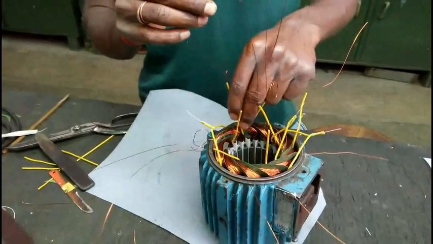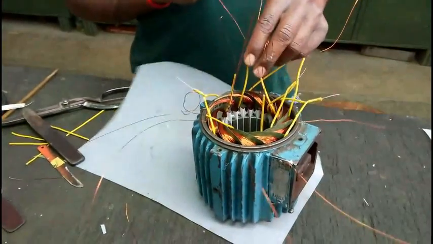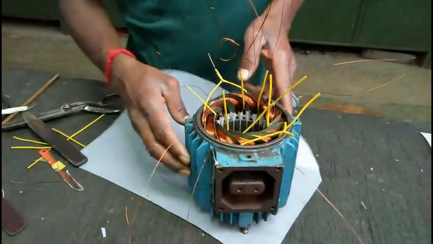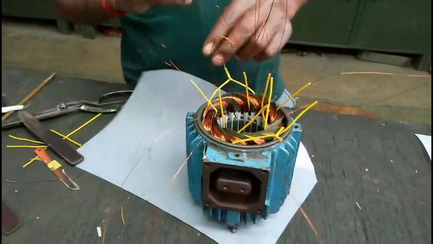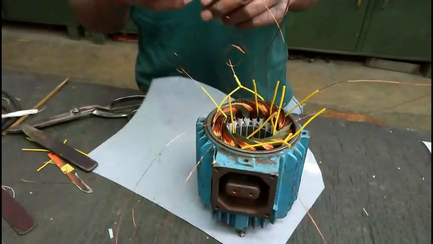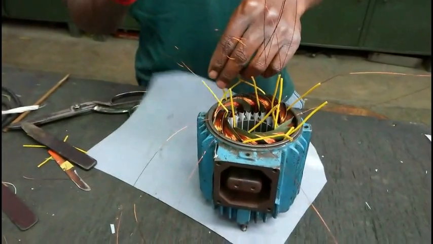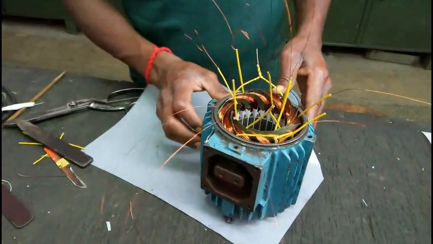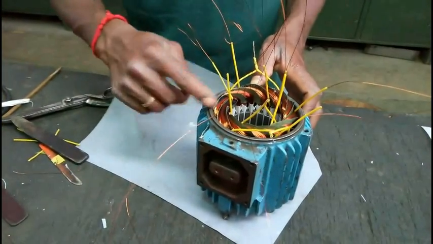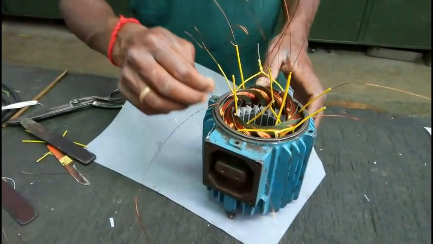Glass fiber insulation slip inserted in the starting of the 9th coil group. This is the finish of the 9th coil group. And this is the finish of the 12th coil group.